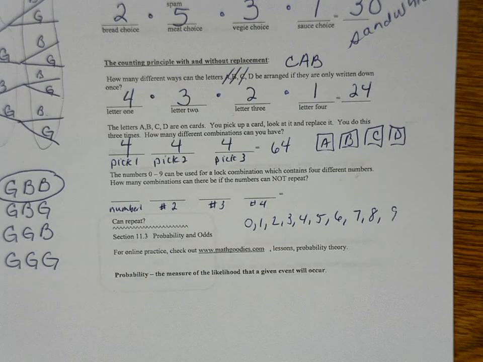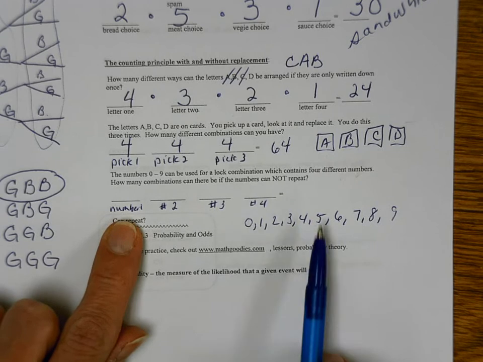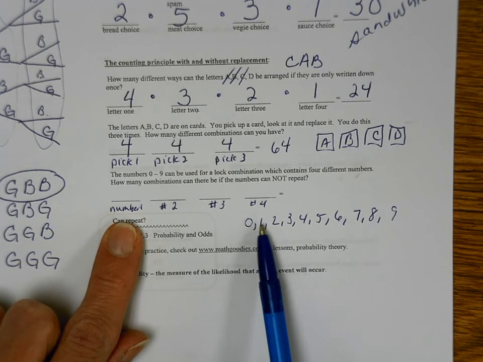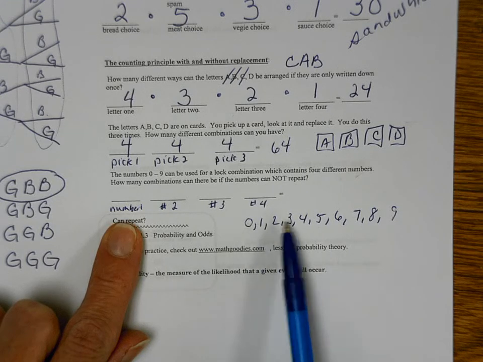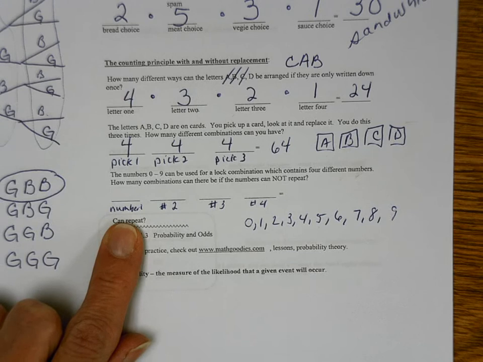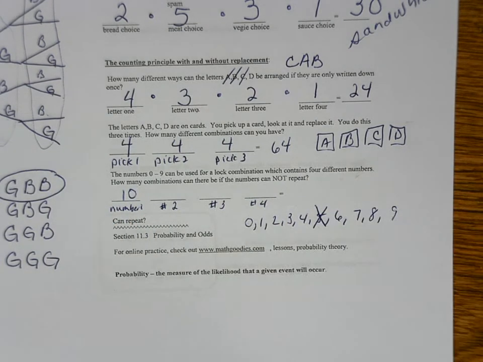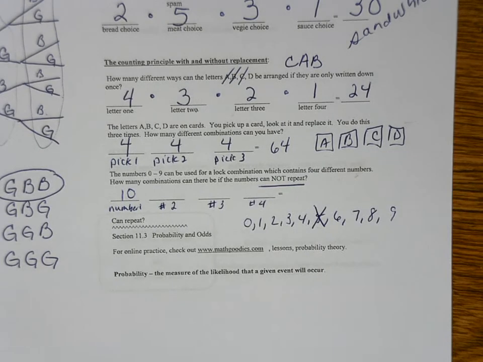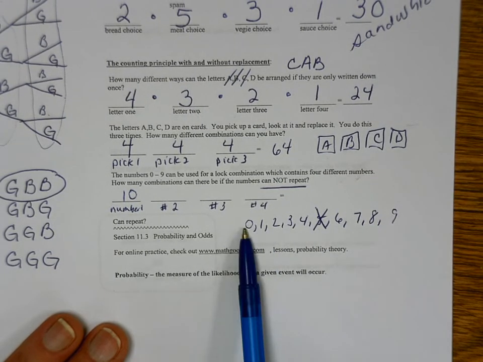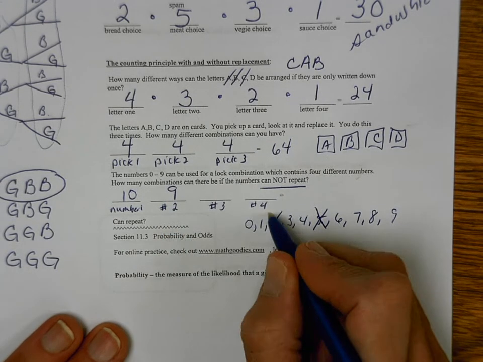So we're coming up with this combination lock, and for our first number, let's pick the number 5. But how many choices did we have? Well, let's count them: 1, 2, 3, 4, 5, 6, 7, 8, 9, 10. We've got 10 numbers to choose from. And let's say we're going to use the number 5. So now that's gone because it says the numbers cannot repeat. Now our second number, how many choices do we have? Well, now we have 9 choices. Let's say we pick the number 2, so now that's gone.